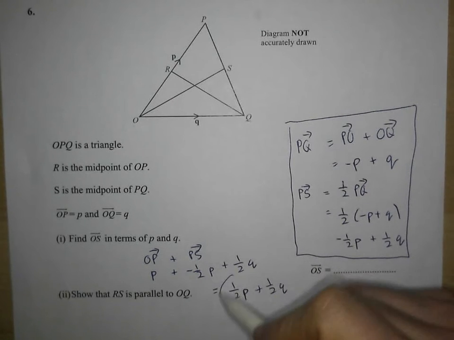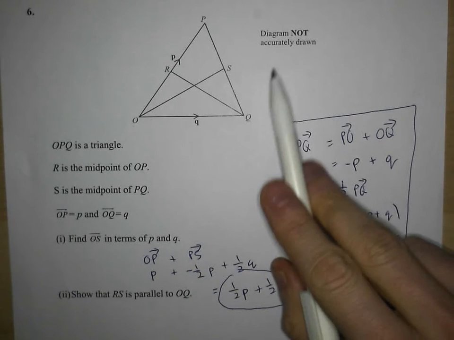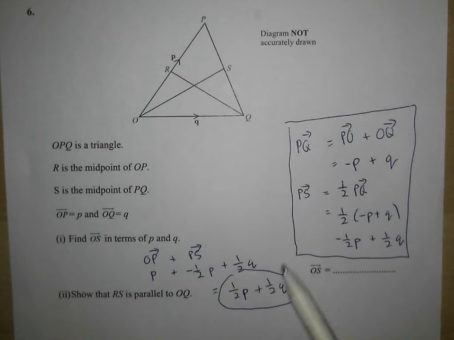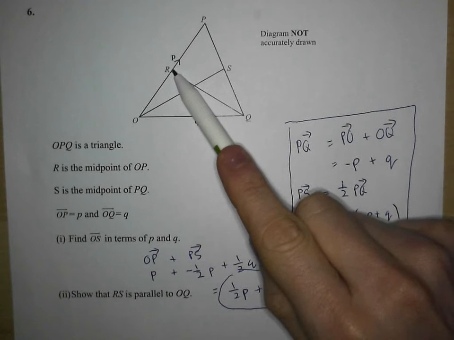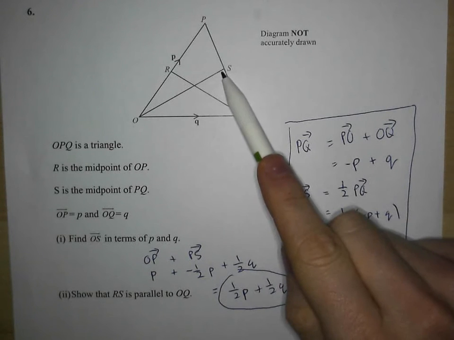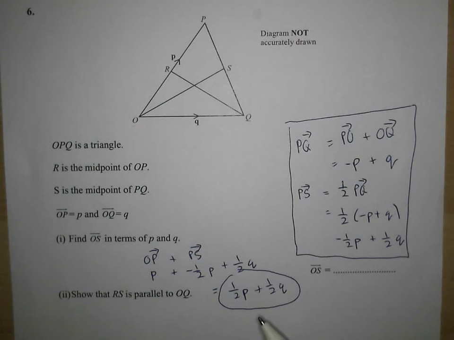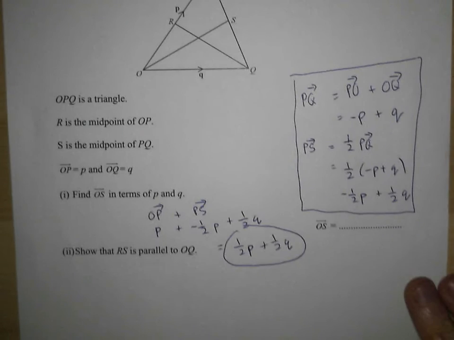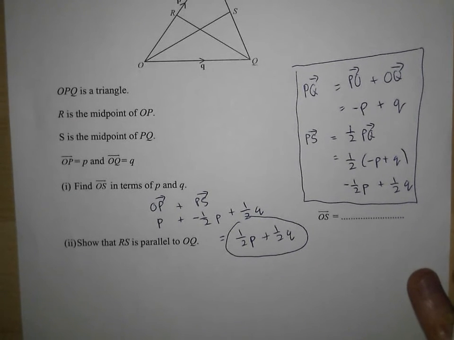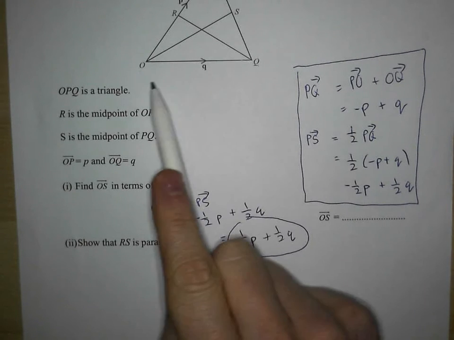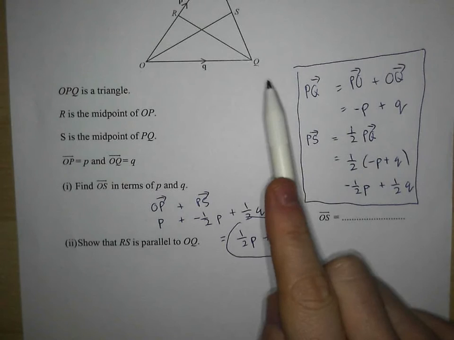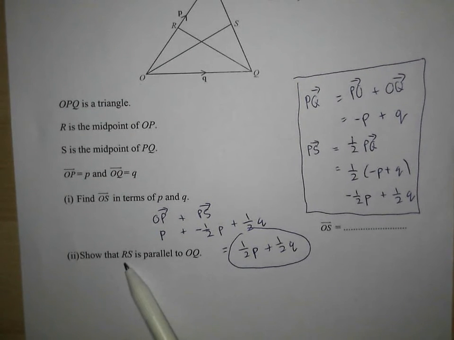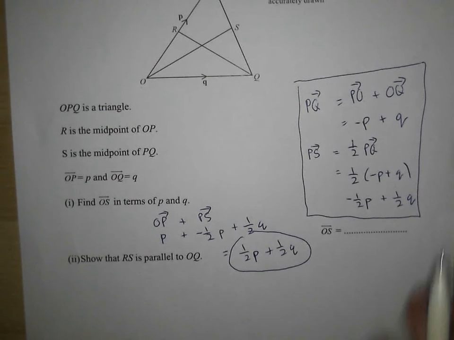Now, I know it says up here, diagram not accurately drawn, but you can still get a sense of roughly whether you're right there. We're claiming if we start at O, if we go 1/2 of P, and then we go 1/2 of Q, we end up at S. That seems to be about right to me. That's looking quite good. Okay, next bit. Show that R to S is parallel to O to Q. Now you can see it looks like it's going to be parallel, but that's no good to anybody. We've got to find the vector R to S, find the vector O to Q, and show that they're parallel.